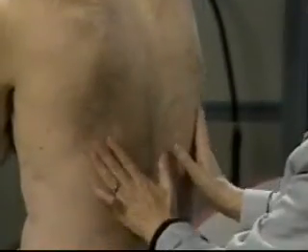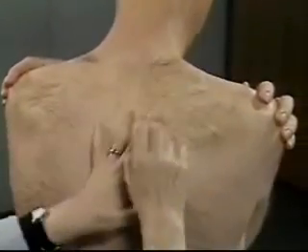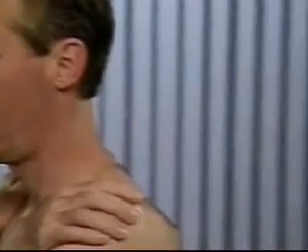inspection, palpation, percussion, and auscultation of the posterior and anterior thorax.